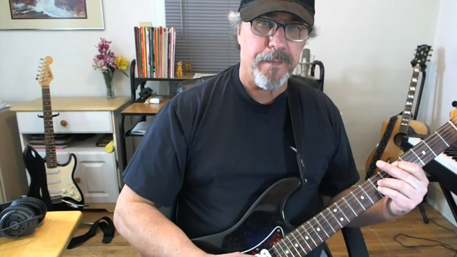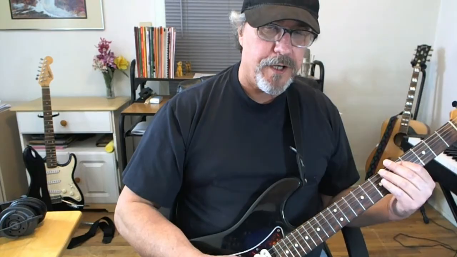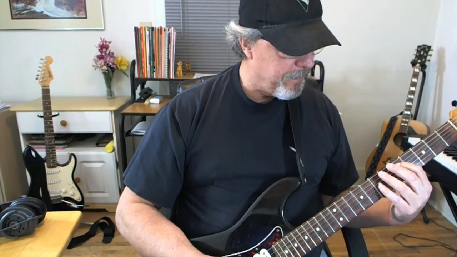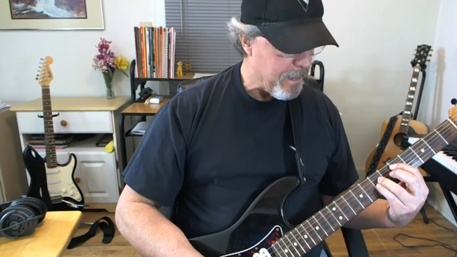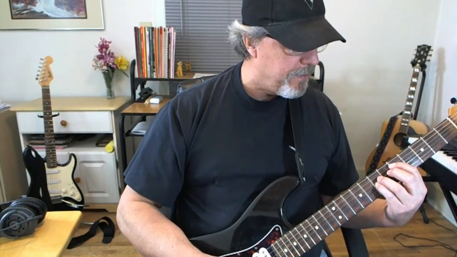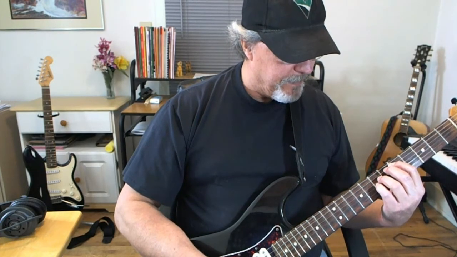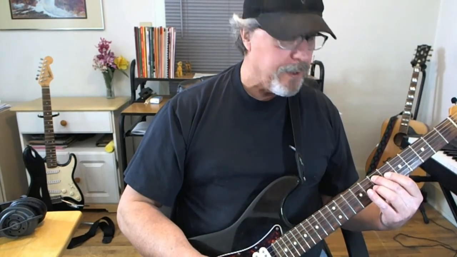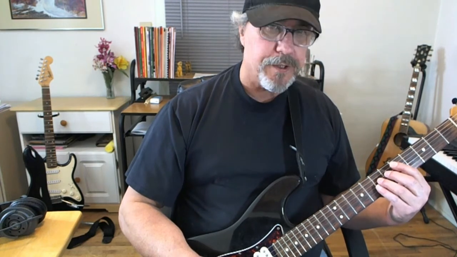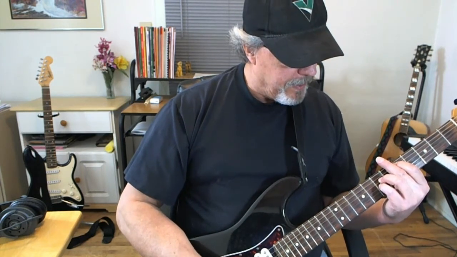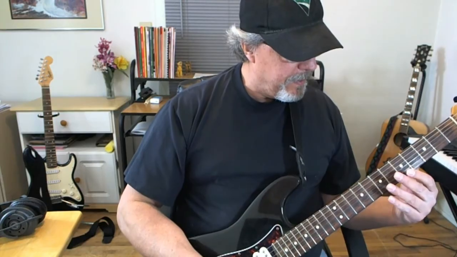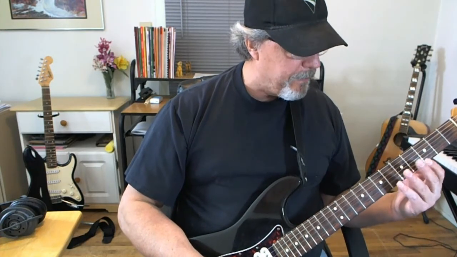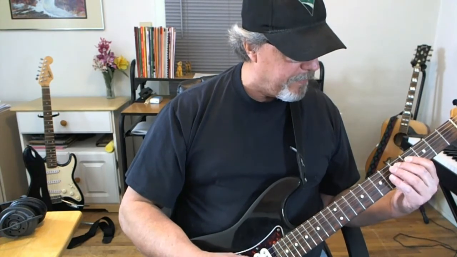Now right here, I think this is really cool. This is a D6/9. So again, it's the same shape. What's going on here is you've got your D, your root, fifth. Here's another octave or another root. That's a D. This is an E, which is the 2. But if you think of it as a seventh, it ends up being a 9. So 2 is the same thing as a 9. And then you have that E. You have the B, which should be the 7th.